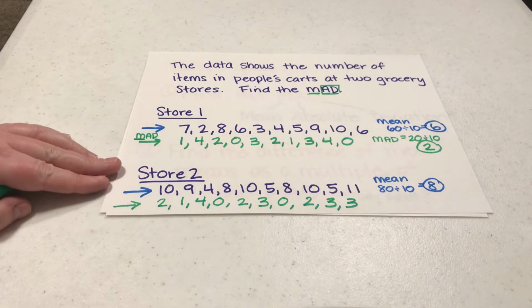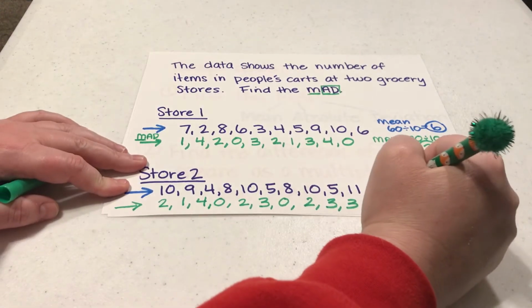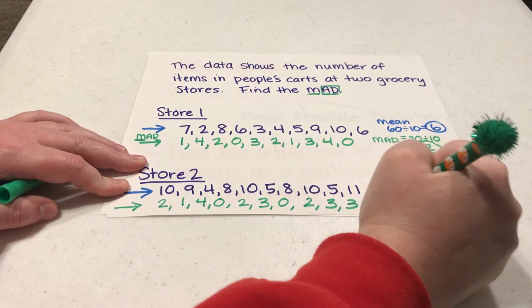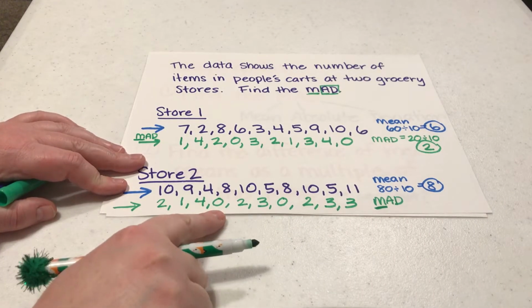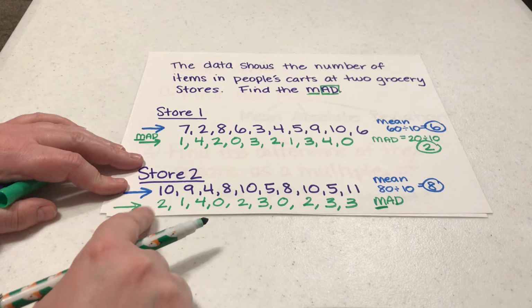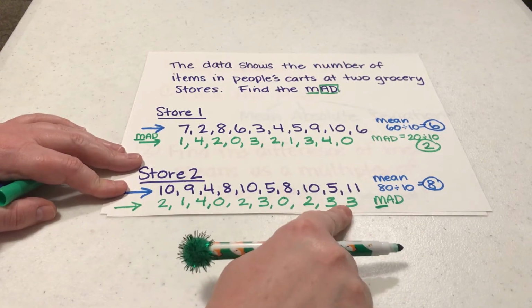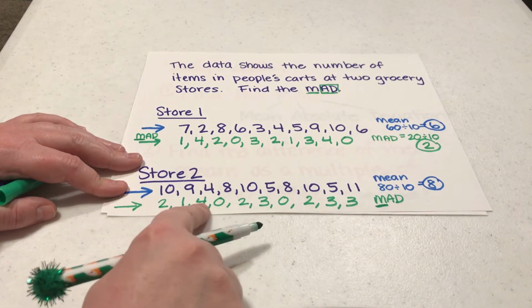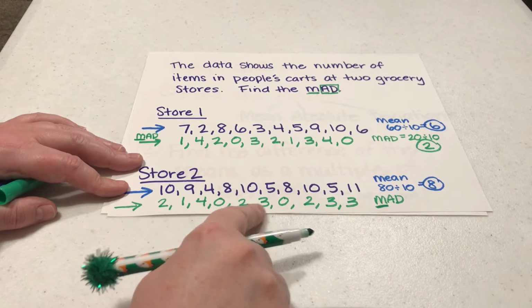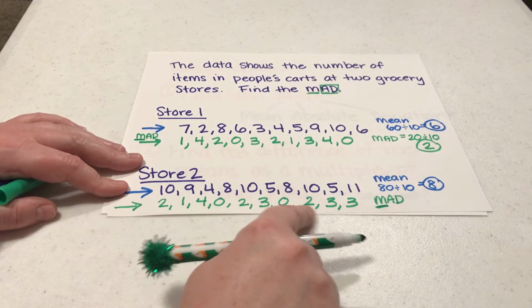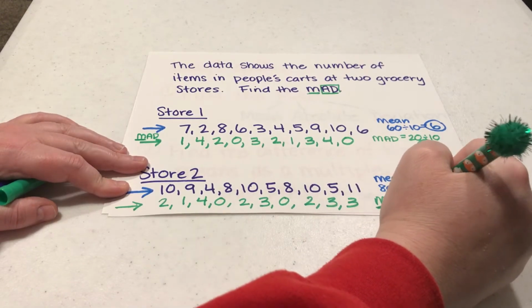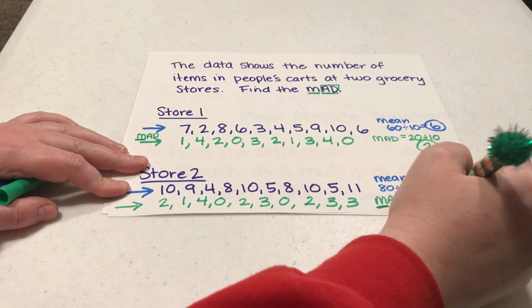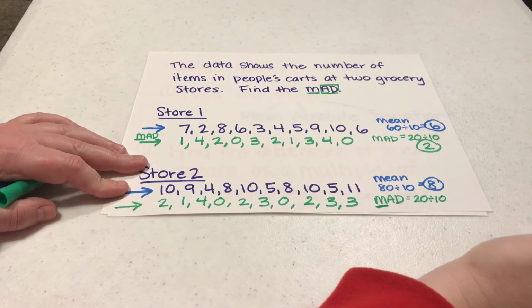And to calculate that MAD, I need to also find the mean of those absolute deviations that we just found right here. So I'm going to add them all up and divide by 10, because there's 10 numbers in the data set. 3, 7, 8, 9, 10, 11, 12, 13, 14, 15, 16, 17, 18, 19, 20. So my total was 20. I've got to divide by that 10 again in order to find that mean or the average.